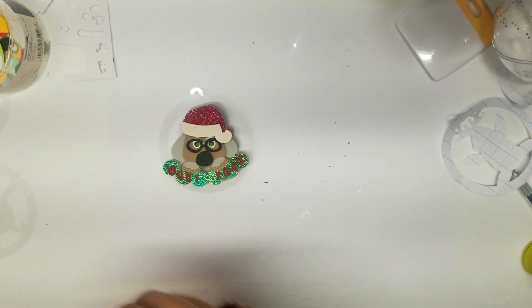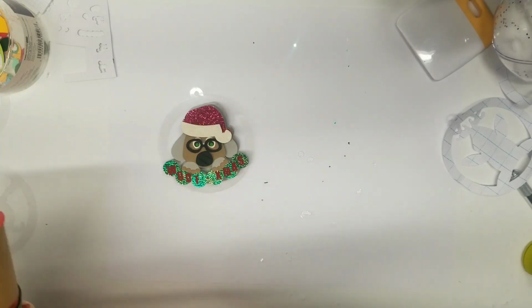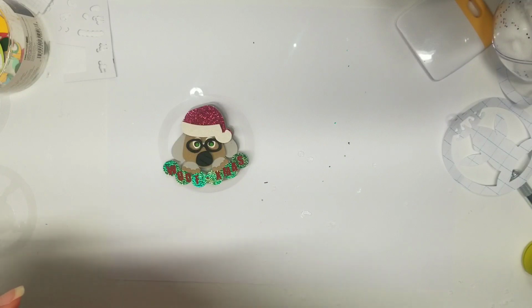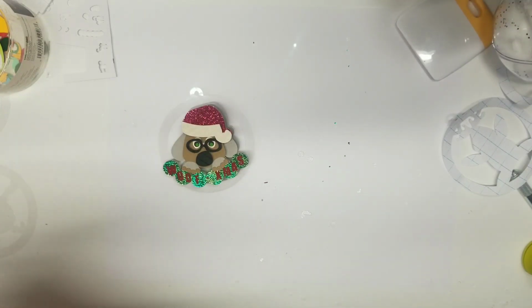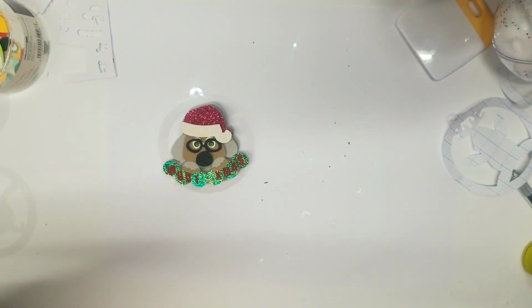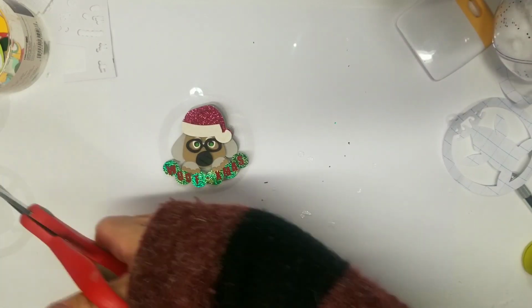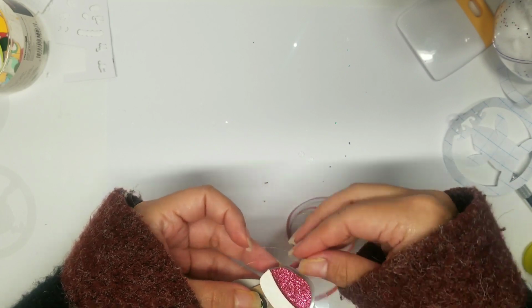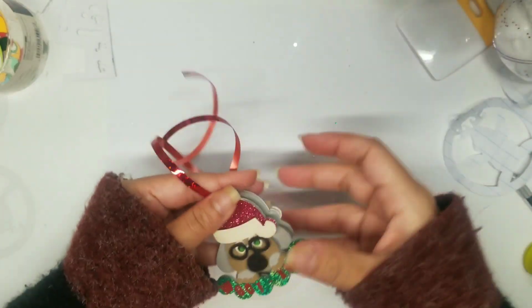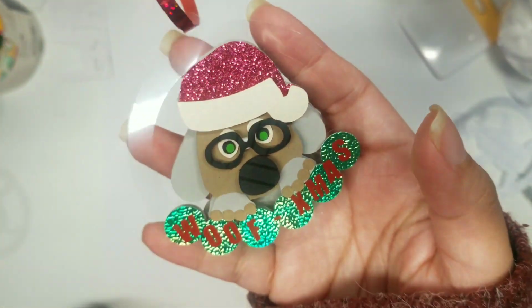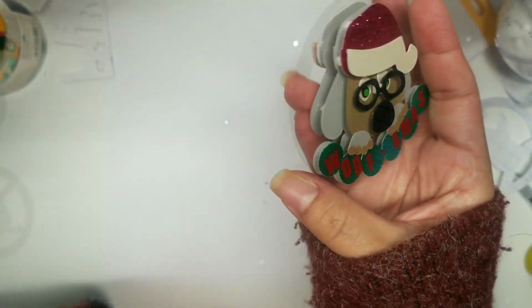And I'm just gonna use ribbon again to finalize this ornament. And now my little dog is ready, saying woof mas.